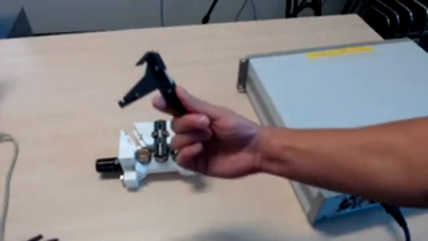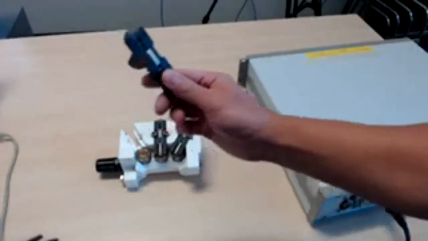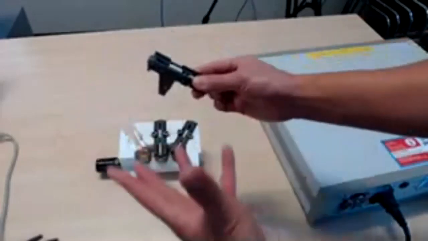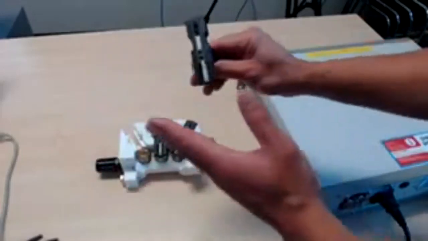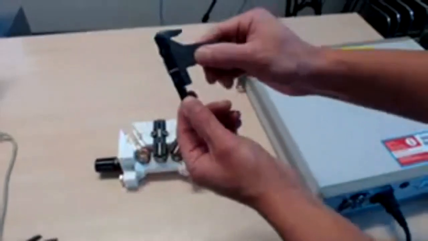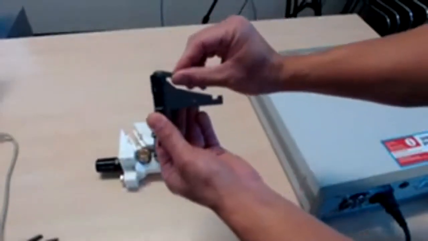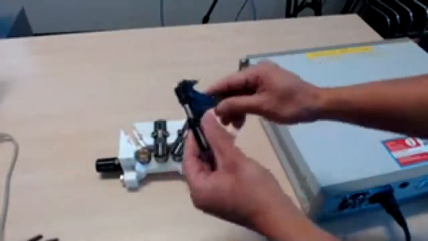Something to note about these guys is that they are water lubricated. So do not put any kind of lubricant on this. Please do not put WD-40 on this thing. Once they're immersed in water, they're going to be lubricated and they will fire reliably as long as your system is properly rigged up.